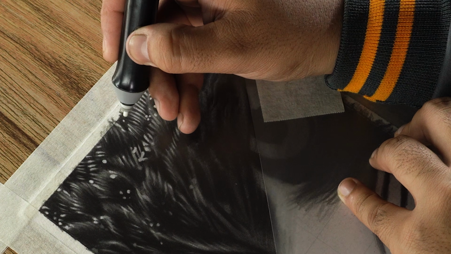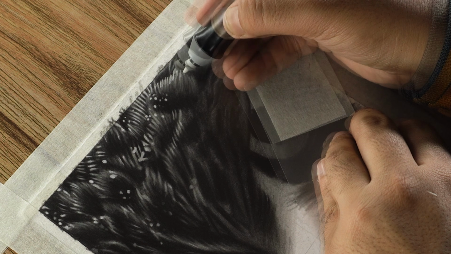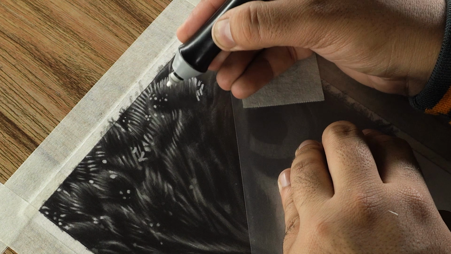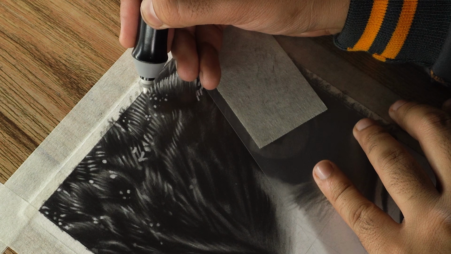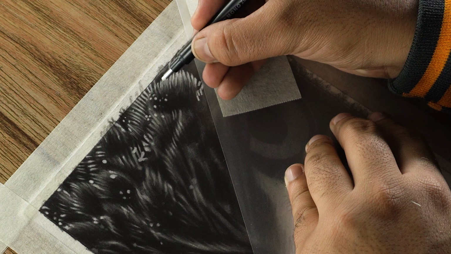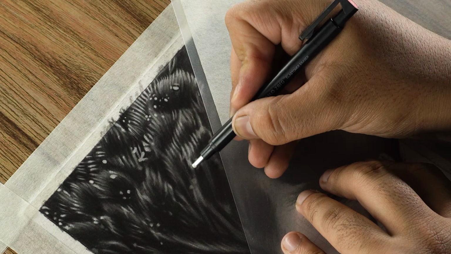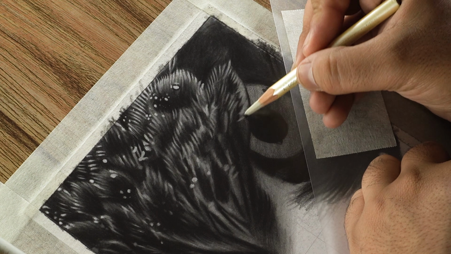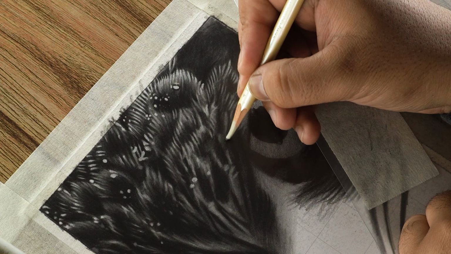Okay, now it's time to add water droplets and some brighter fur strokes. And for that, I'm using my sharp tip electric eraser. So the process is pretty much the same as we did earlier. Keep on layering the softer and brighter strokes to achieve the required fur tufts.